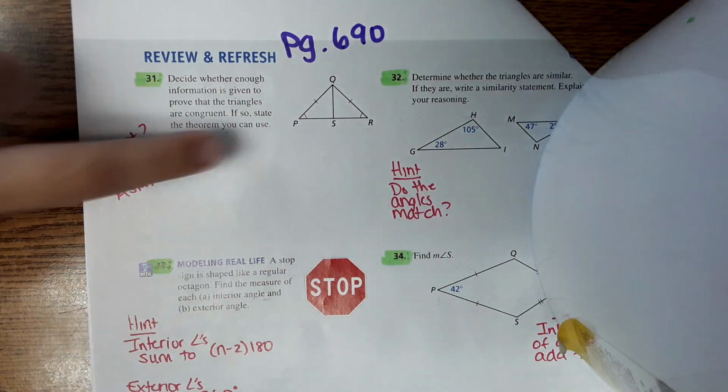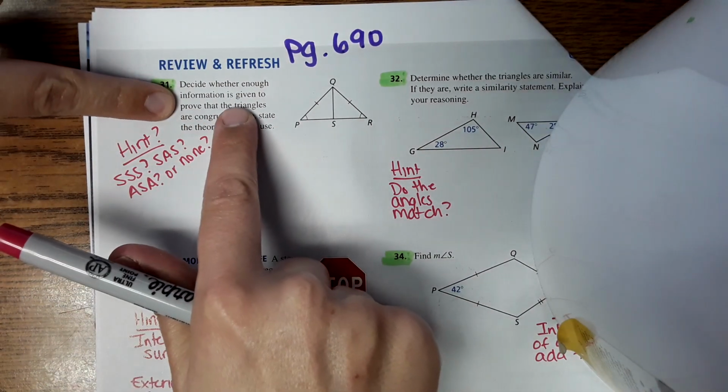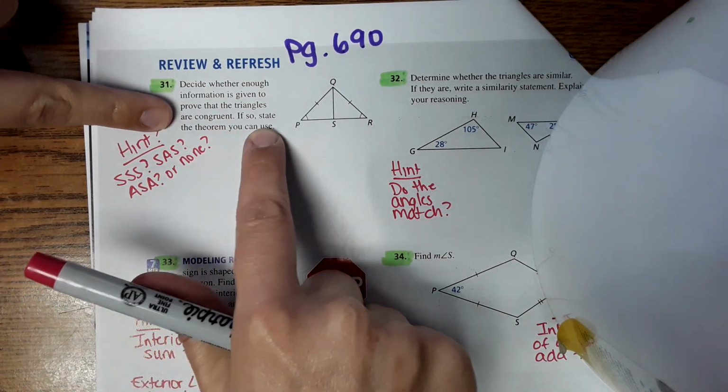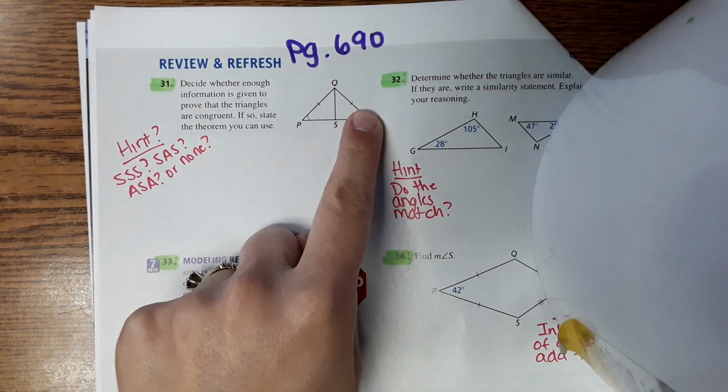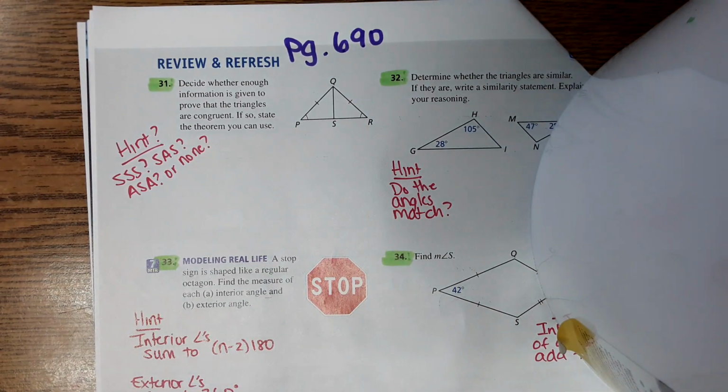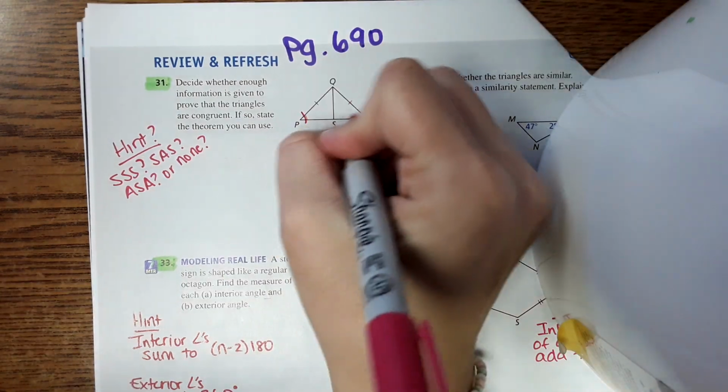Okay, so 31, it says decide whether enough information is given to prove that the triangles are congruent. If so, state the theorem you can use. So it's wondering if this triangle is congruent to this one. And I gave you the hint of they're looking for side, side, side, side, angle, side, or angle, side, angle. For this, they show one angle in common.